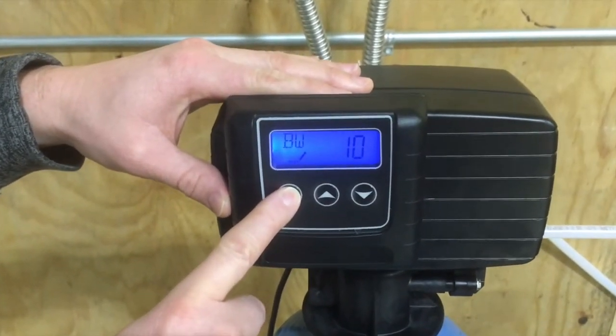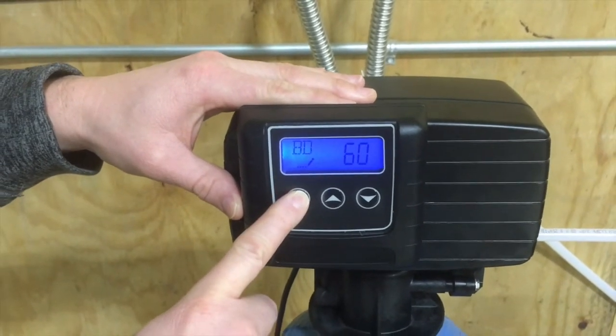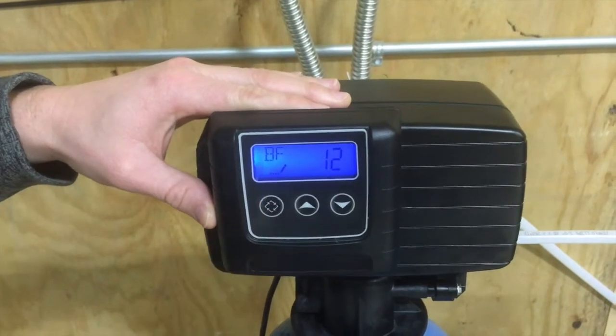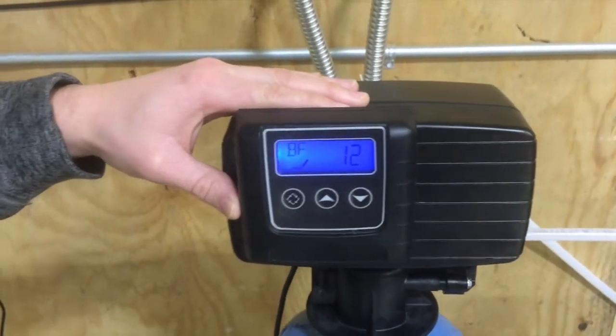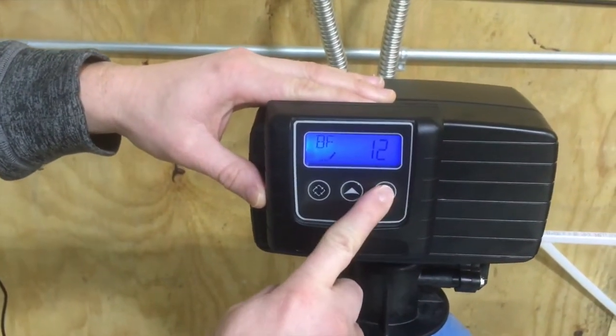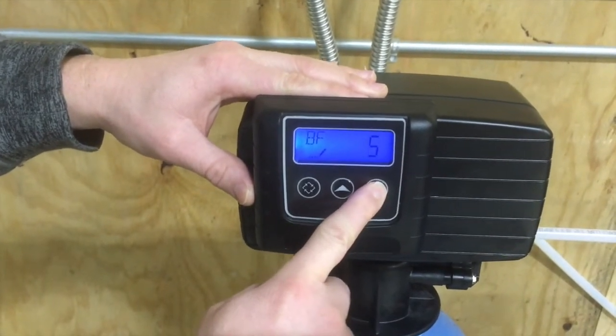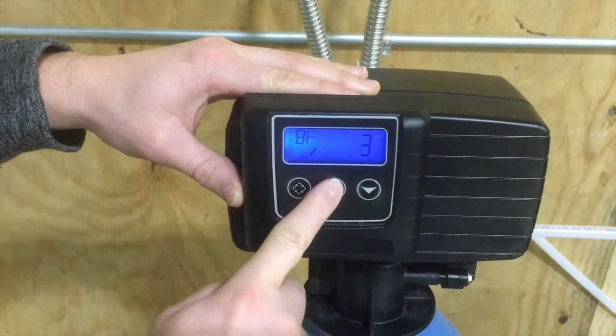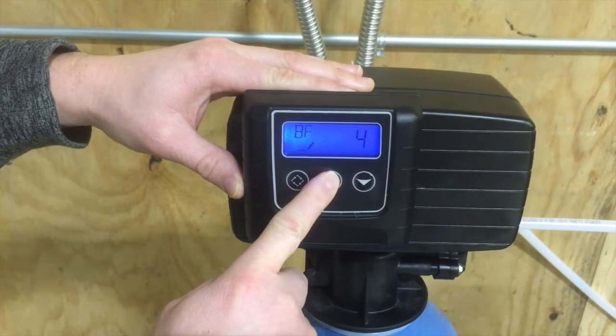Backwash remains on 10. Brine draw on 60. Rapid rinse on 10. Brine fill is going to change according to the grain softener you have. So let's say you have a Mighty Max Mini softener. We want to lower that down to 2. Or a 16,000 grain softener, we're going to raise that up to 4.